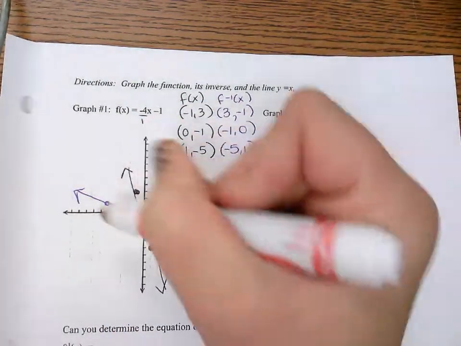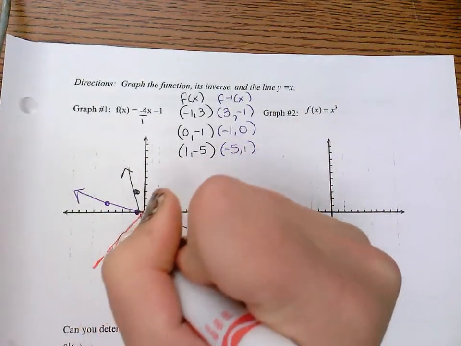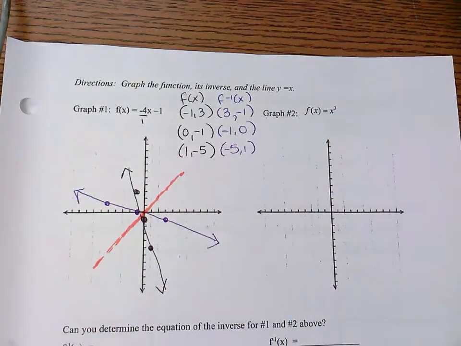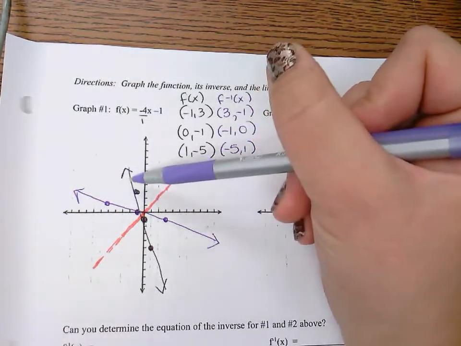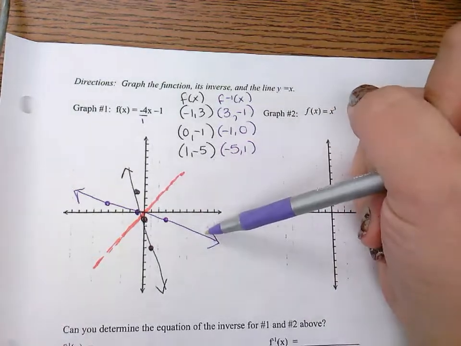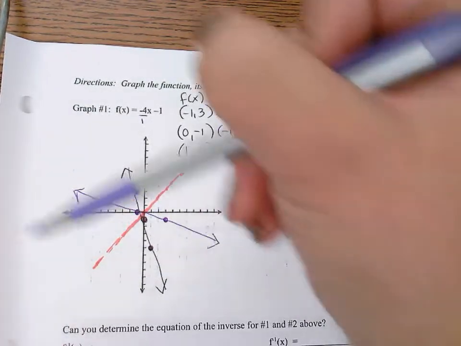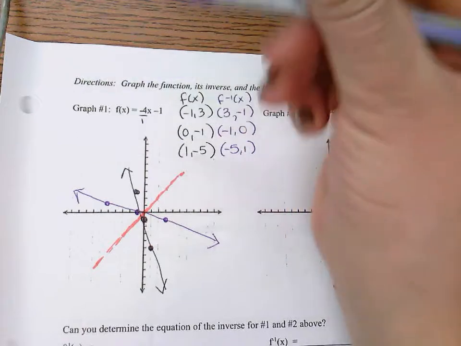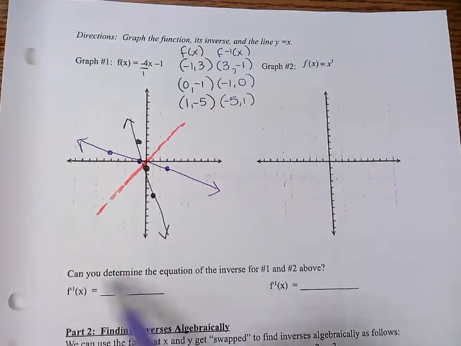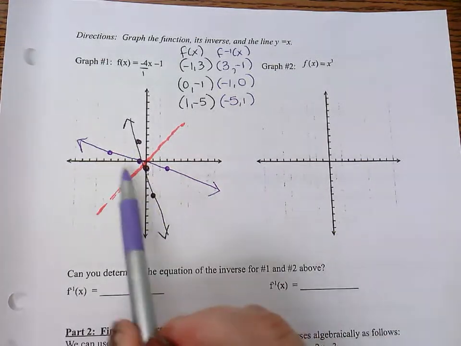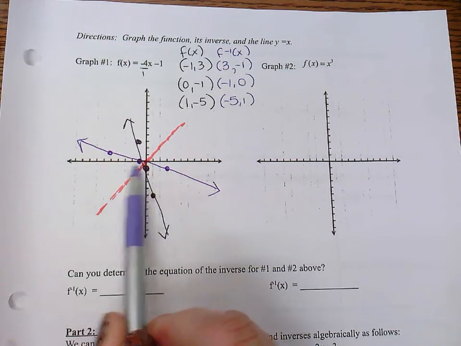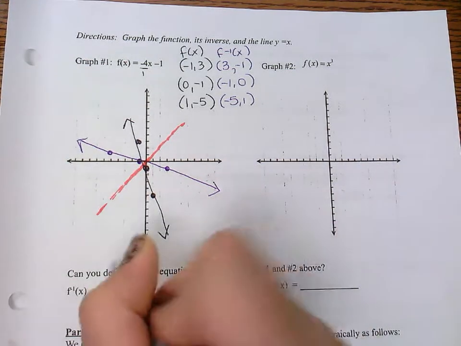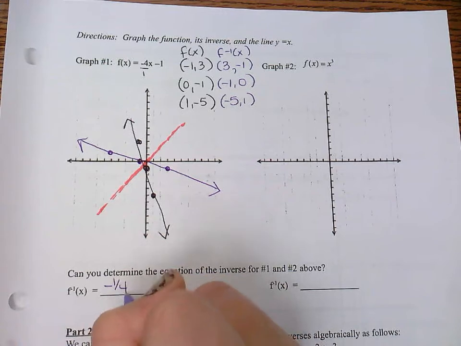And do those look like they've been reflected over the line y equals x? So this part of the line has been reflected over, and this part of the line has been reflected over. So it has been reflected over. And it says, can you determine the equation of that inverse? I think it's easy to determine the slope, down 1 over 4, right? Down 1 over 4. So y equals negative 1/4 x.